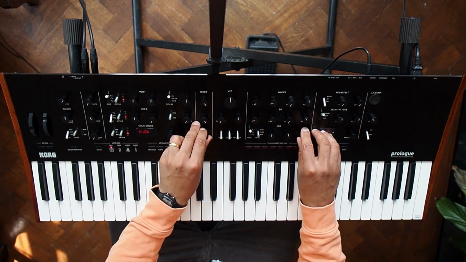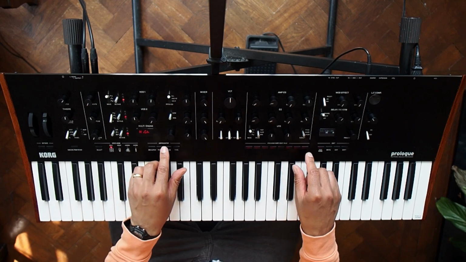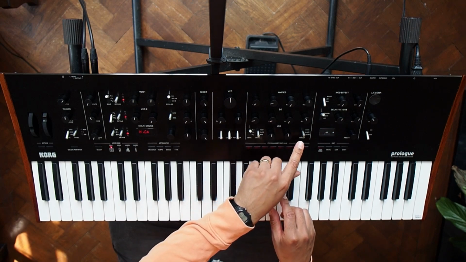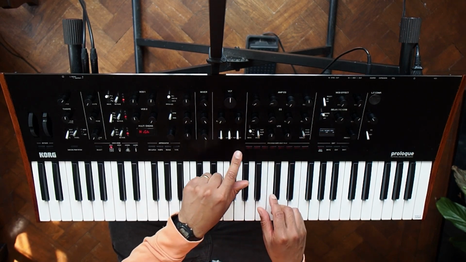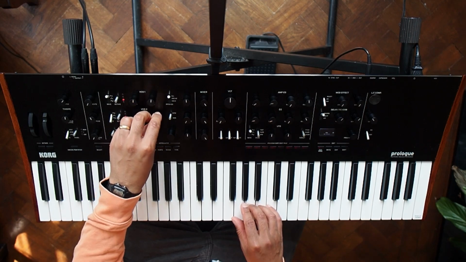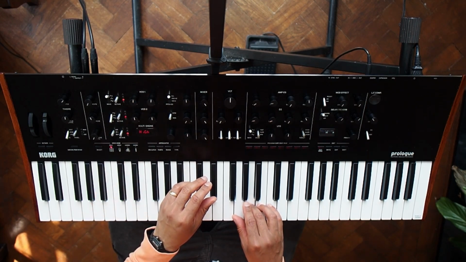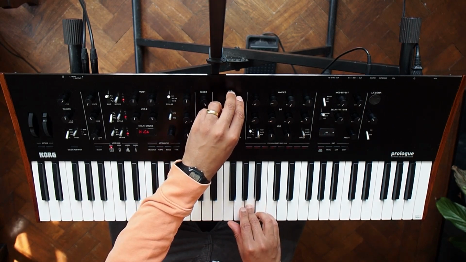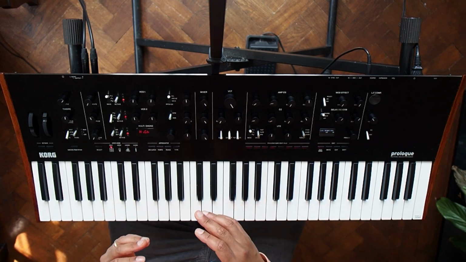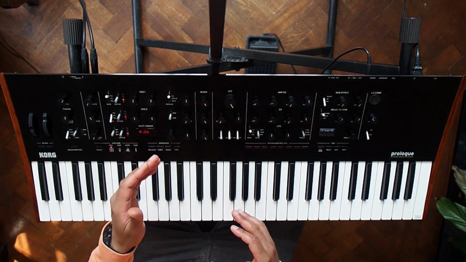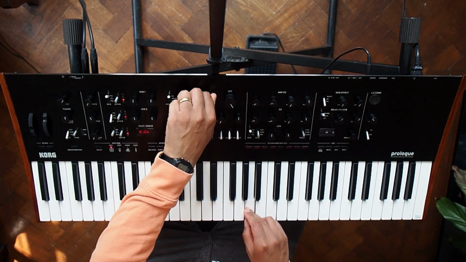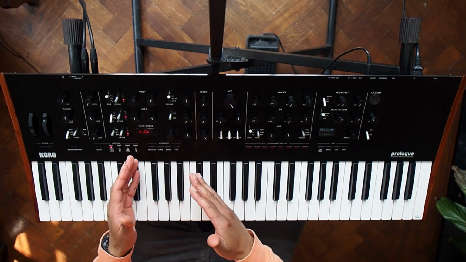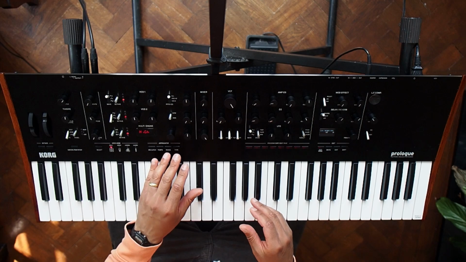So I'm going to put the multi-engine onto noise, and I'm going to use the shape destination to show how that works. You can hear that it's modulating the wave shape of both VCO1, VCO2, and the noise. So in terms of the noise, it's modulating the high pass filter there on the noise source.